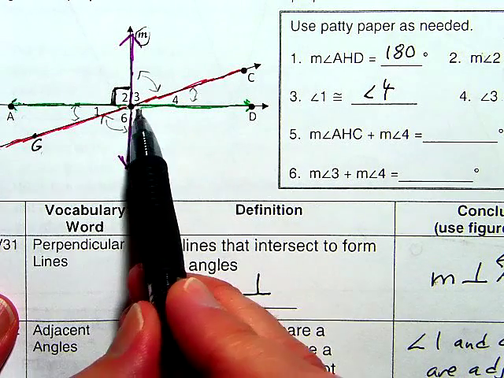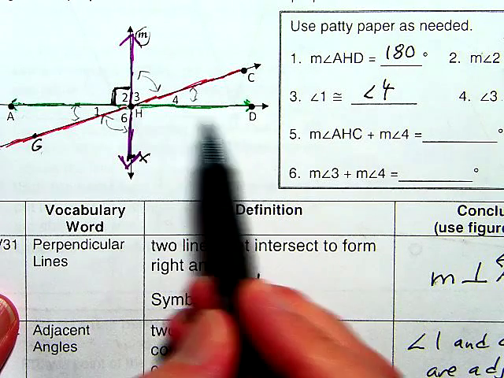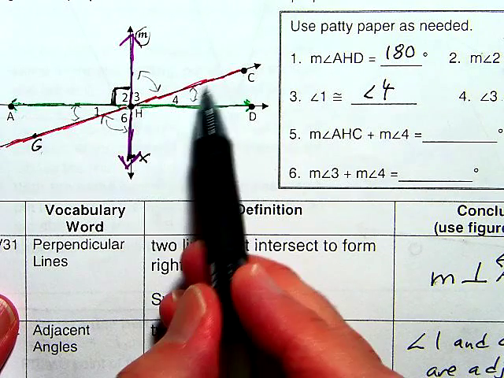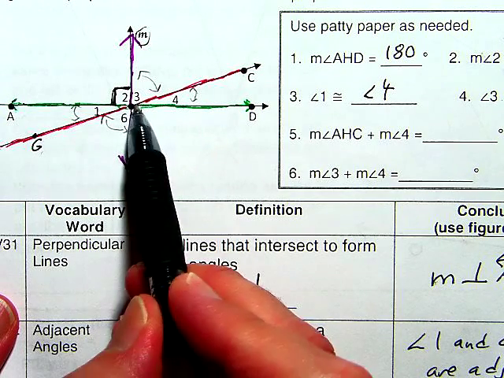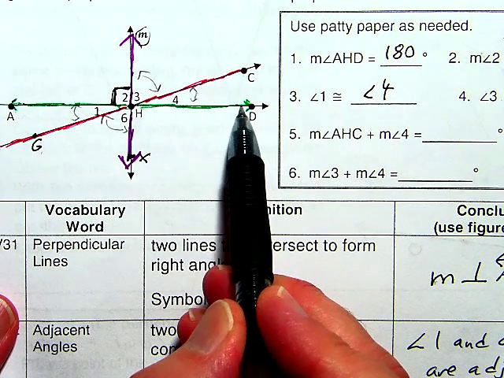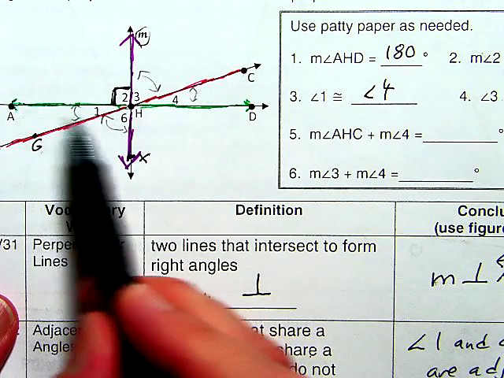Okay, let's take a look at that again. So AHC and angle 4, or CHD, have HC as a common side, and they have HA and HD as their non-common sides, and the non-common sides form opposite rays.